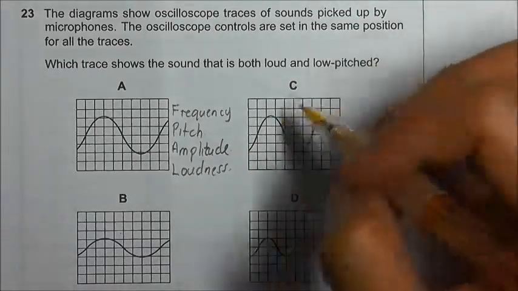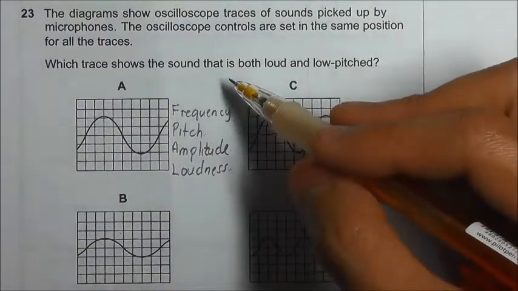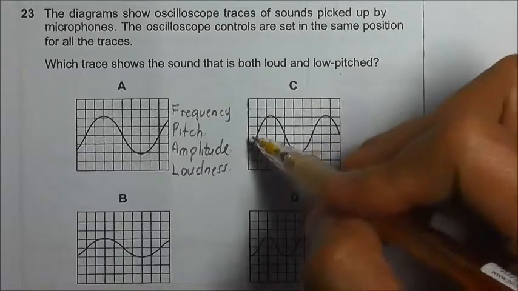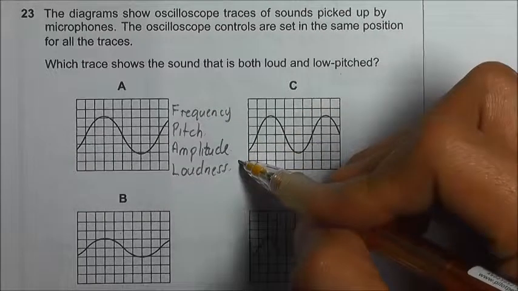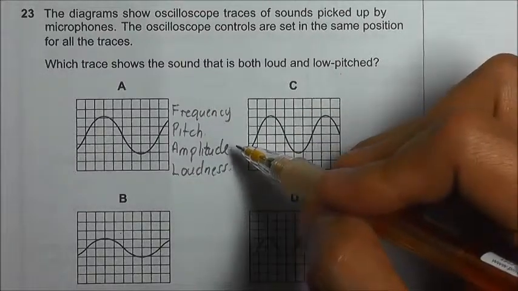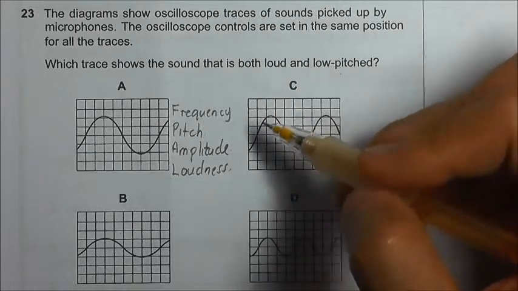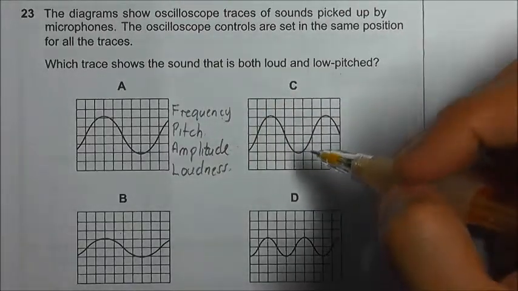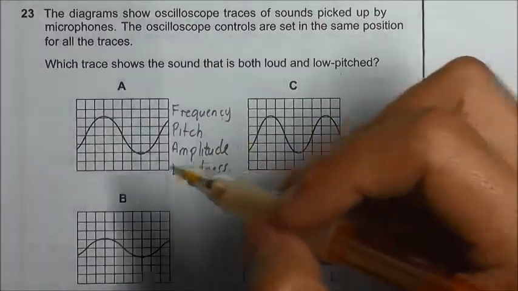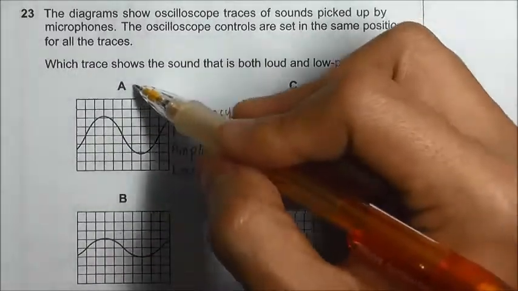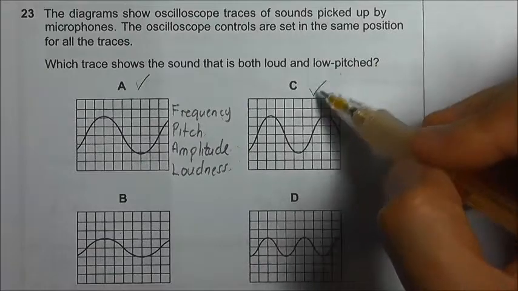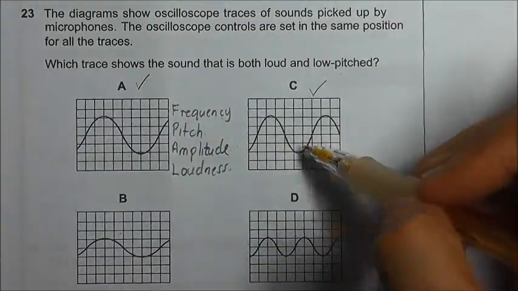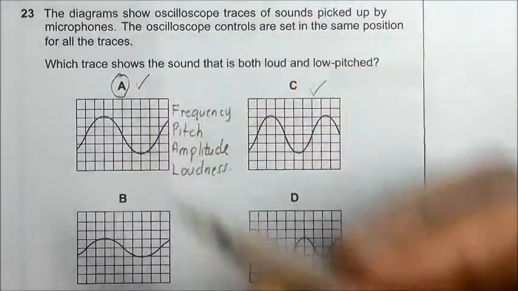Okay, so now which sound is both loud and low pitch? So if it's loud, it must have a high amplitude and also a low frequency. So in this case, a large amplitude, it will be A and C, and a low frequency, A has a lower frequency than C, so A should be the answer.